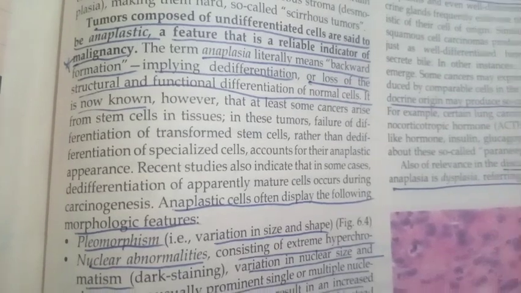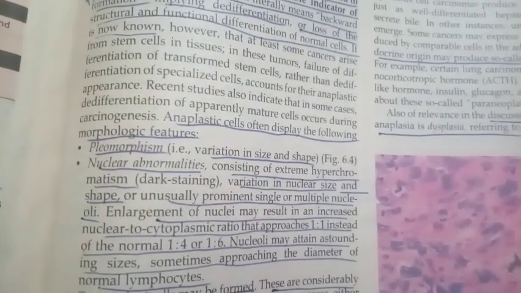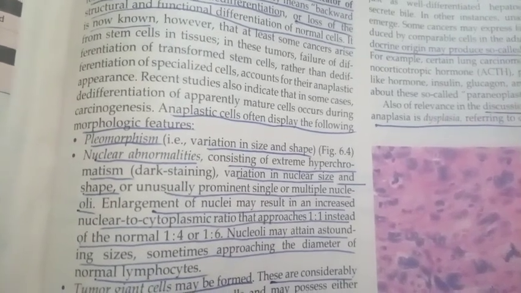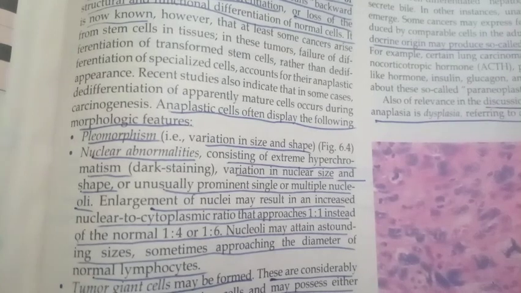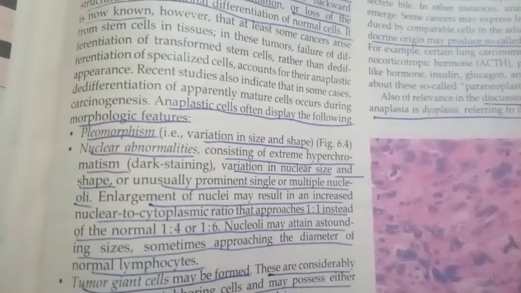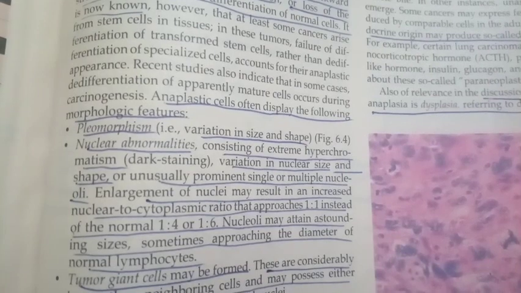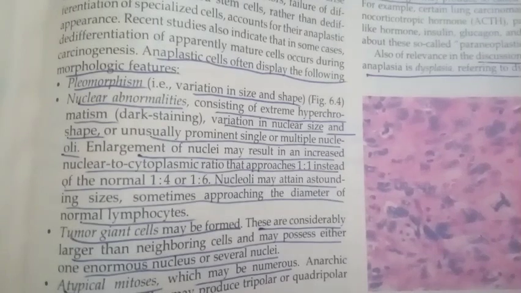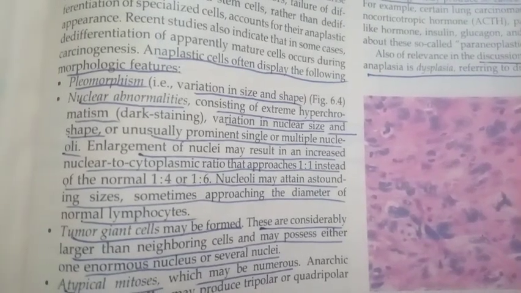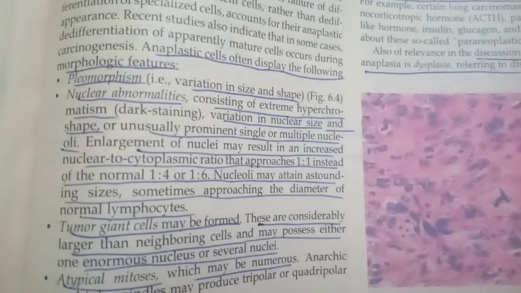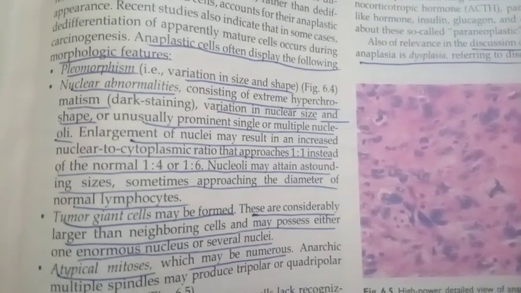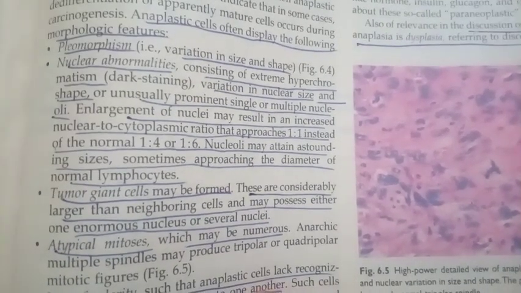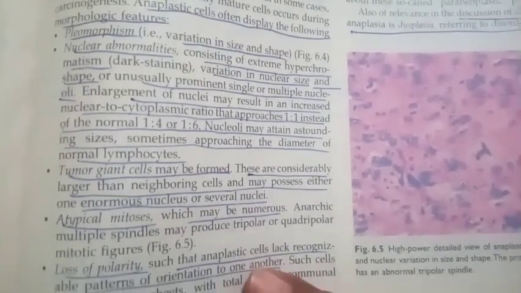Anaplastic cells often display the following morphological features: pleomorphism, variation in size and shape; and nuclear abnormalities, consisting of extreme hyperchromatism, dark staining, and variation in nuclear size and shape, with unusually prominent single or multiple nucleoli. Enlargement of the nuclei may result in an increased nuclear to cytoplasmic ratio that approaches 1:1 instead of the normal 1:4 or 1:6. Nuclei may attain a tough-siding size, sometimes approaching the diameter of normal lymphocytes.